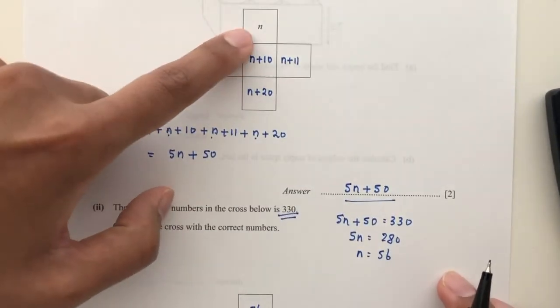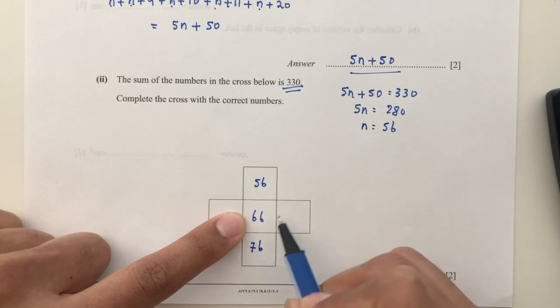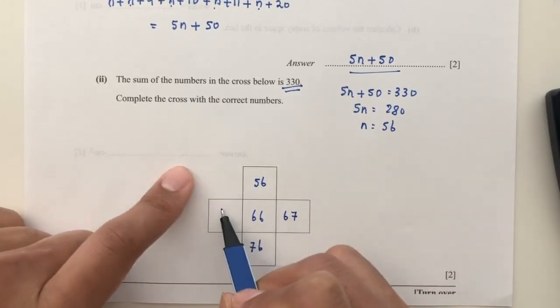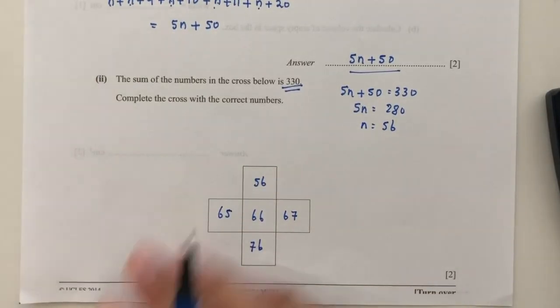As you can see here, n plus 10 will be 66. That will be 76, 67, and 65. That will be your cross. And that is question number 5.